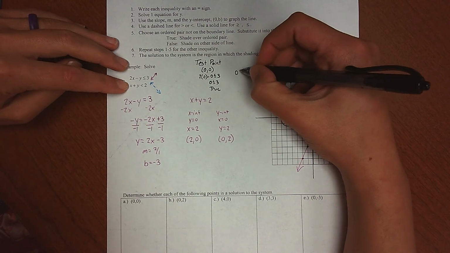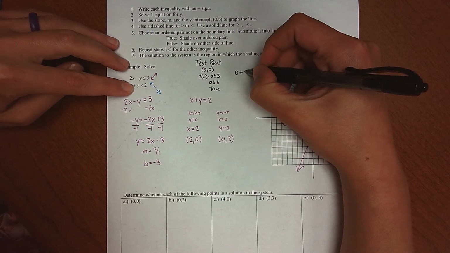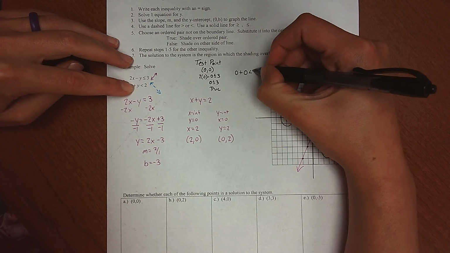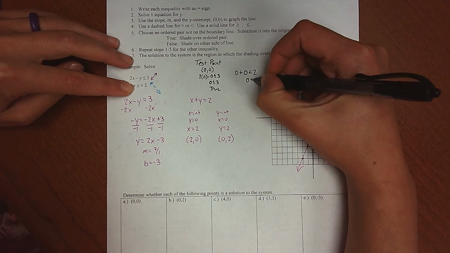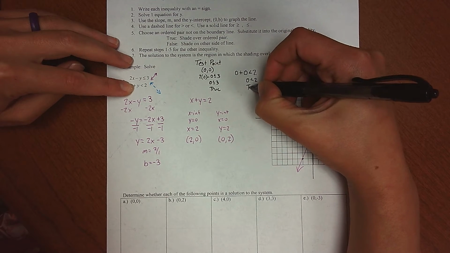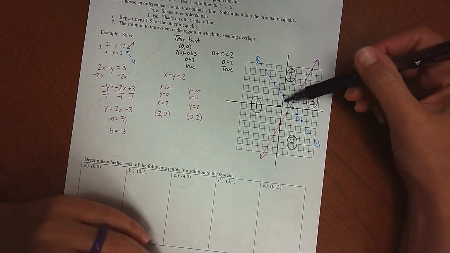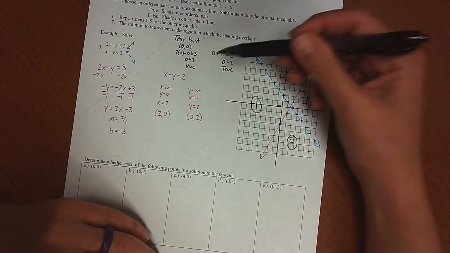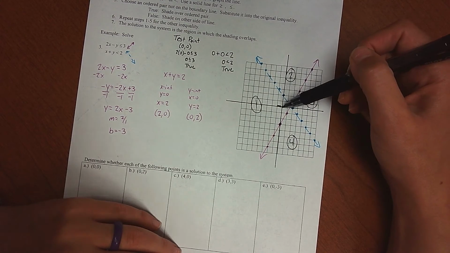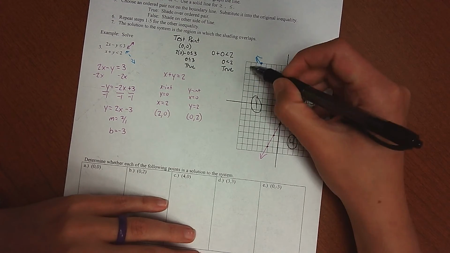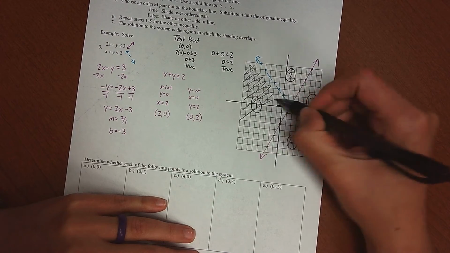All right, so we have 0 plus y, which is also 0, is less than 2. So 0 is less than 2. That, once again, is true. All right, so because that's true, it was true for both. That means 0, 0, which falls in region 1, we are going to shade region 1.